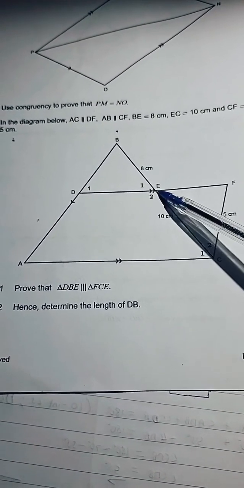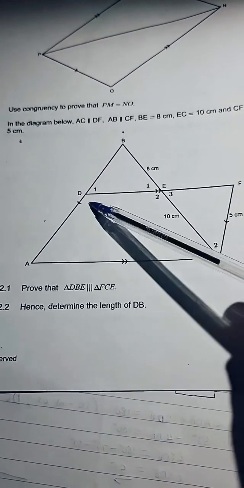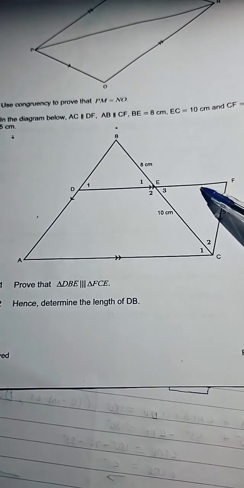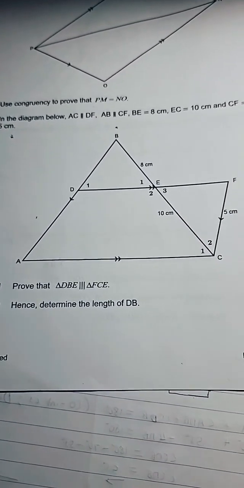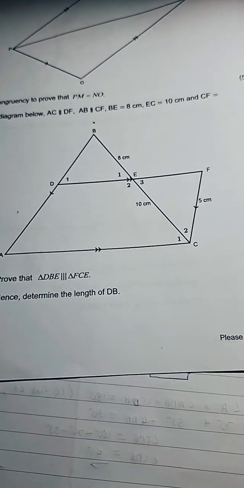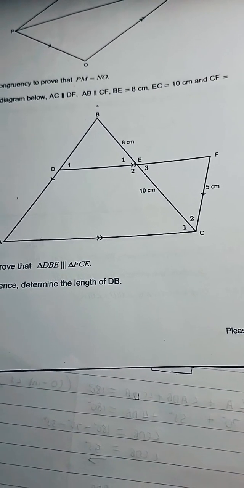FCE. DBE. Similar to what? FCE. We need to prove the similarity of those two triangles.